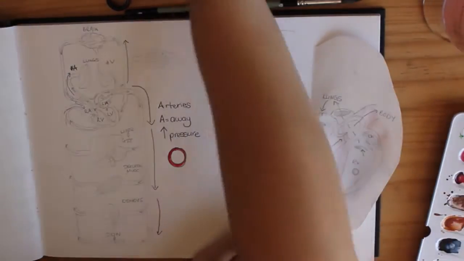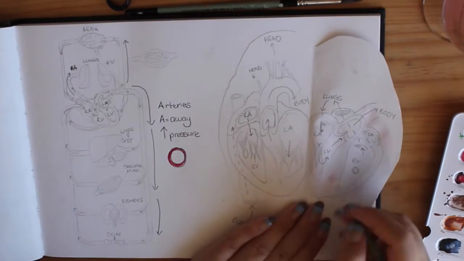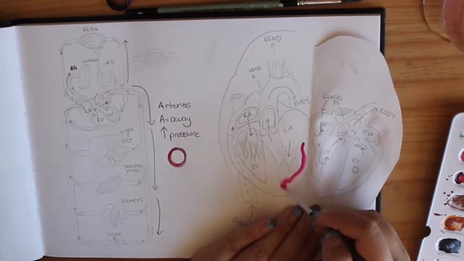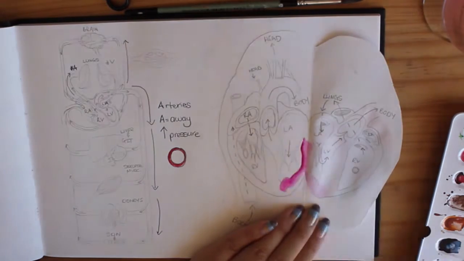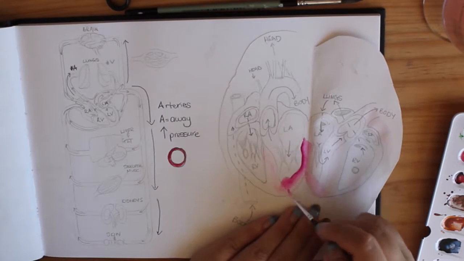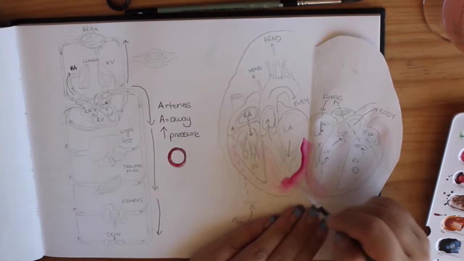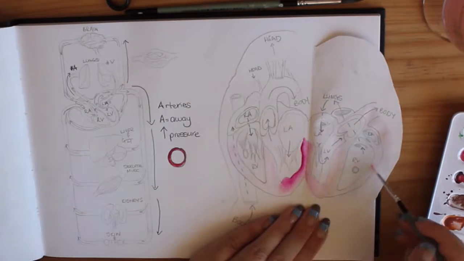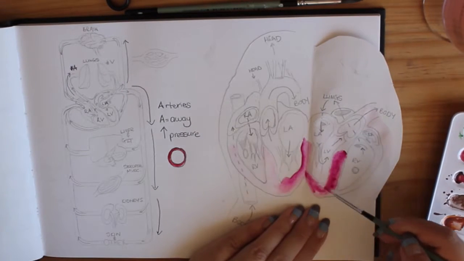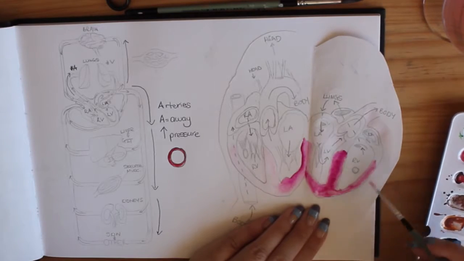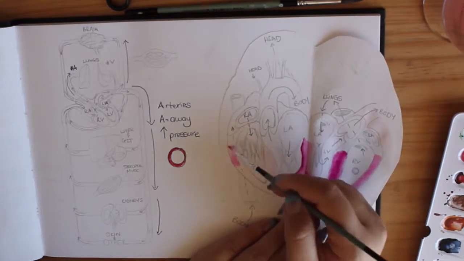So, to do this as fast as possible, this system has a high pressure, and arteries also have thick walls full of muscle. The parts of your heart that push blood away, which are called your left and right ventricles, also have thick muscular walls, and this is how you can identify them in the heart.